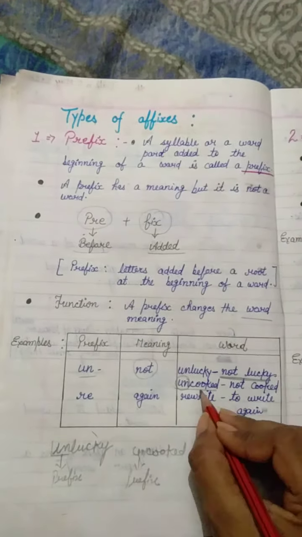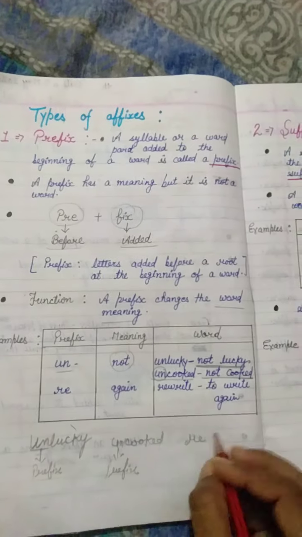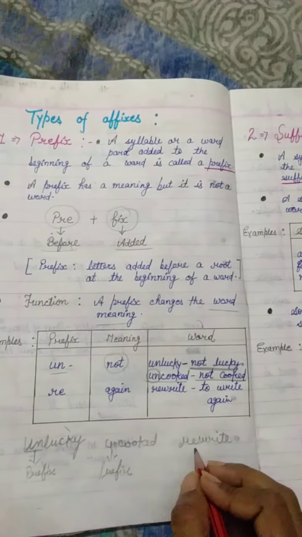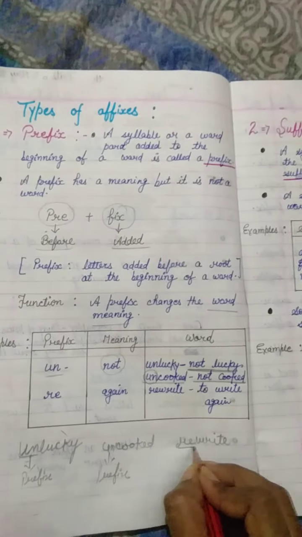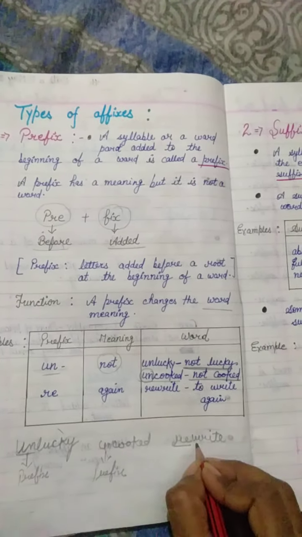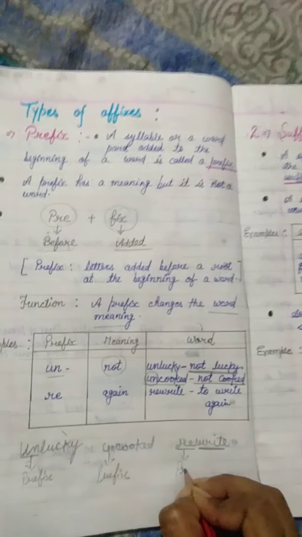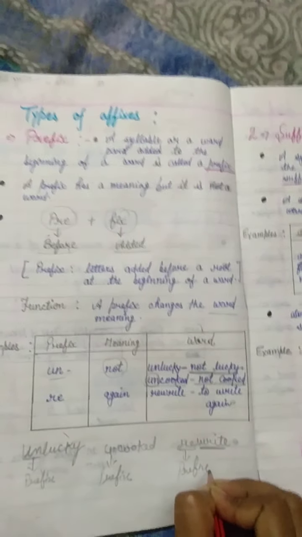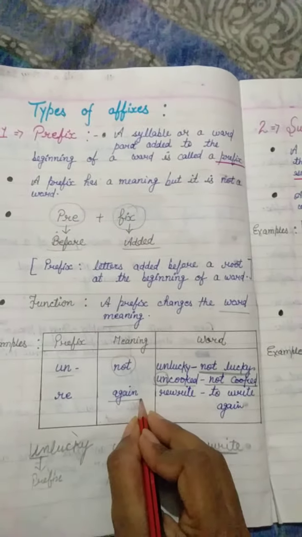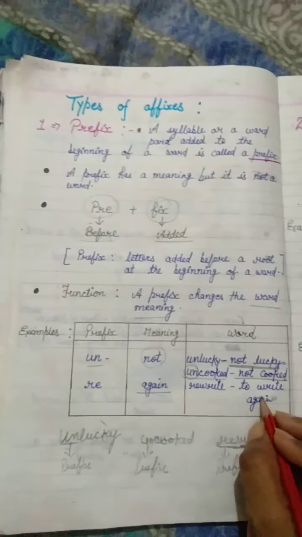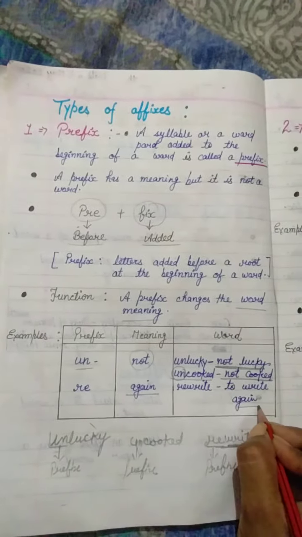Another example of prefix is rewrite. Students, re is added at the beginning of the word write. So, re is a prefix. Re means again. So, the meaning of rewrite is to write again.